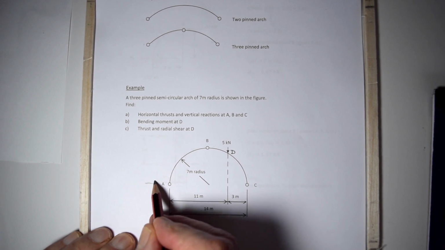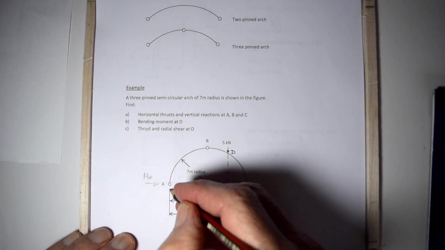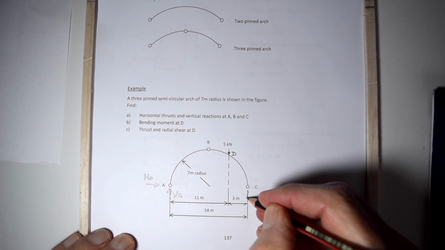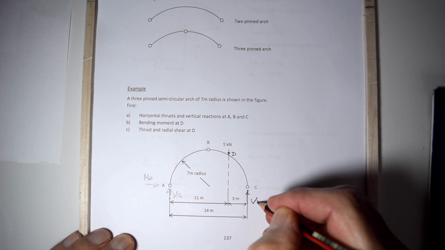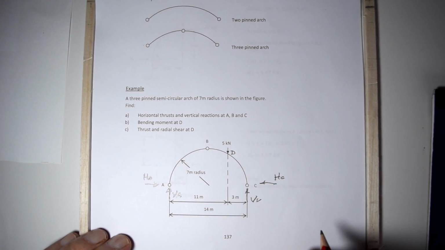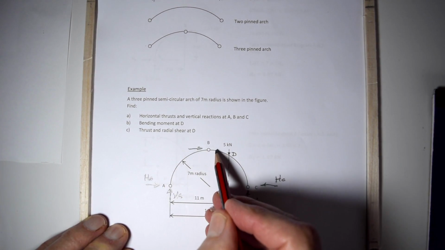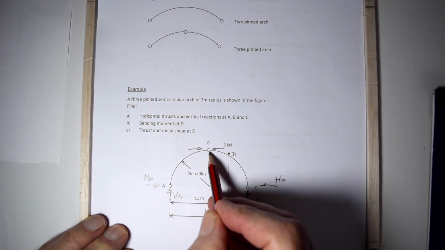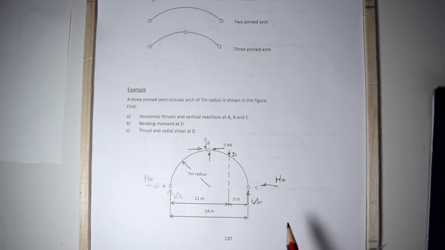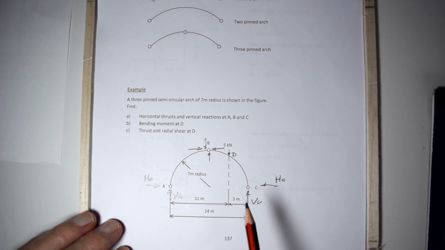So we're looking, that's a horizontal thrust, which we would call HA. And this would be a vertical reaction, VA. And the same thing for VC and HC. And in doing that, so that you obey the laws of equilibrium, you would end up with two forces acting there on that pin, and also over there, for this whole system to be in equilibrium. So we've got to find these, which is a very simple method, as you will see.